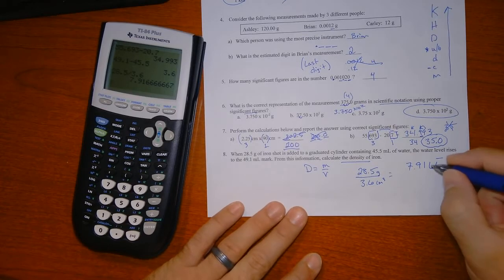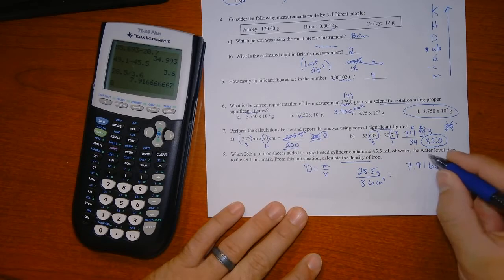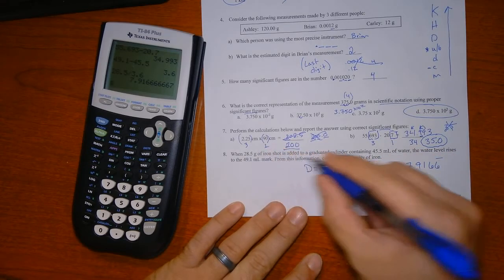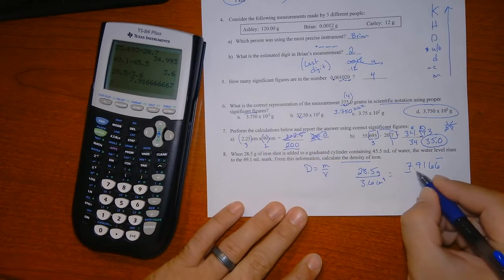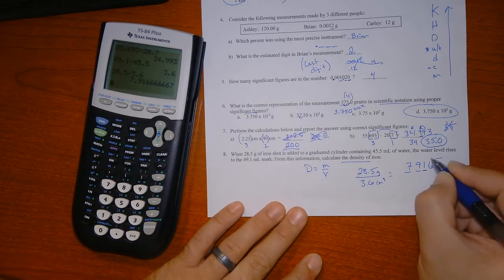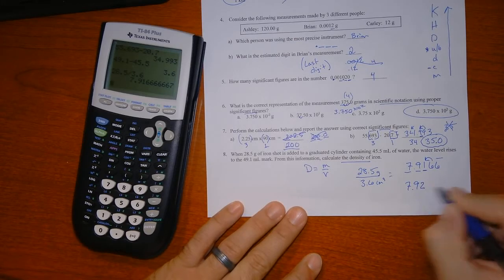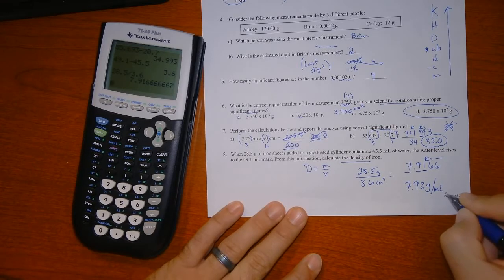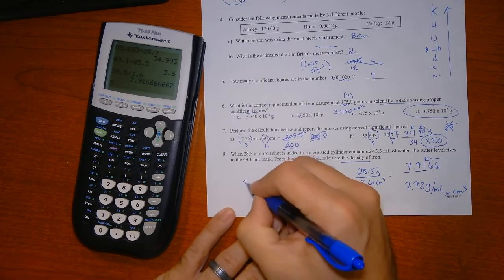And so I need to remember my sig fig rules because I'm dividing here. I look at all of my givens to figure out how many sig figs I need. Well, 3, 3, 3, 1, 2. There's my third sig fig, so I use that 6 to round that 1 to a 2, 7.92. And then it should be grams per milliliter or centimeters cubed. All right, you make sure you have your units and the correct sig figs and work to get all your points. This was worth 3 points.